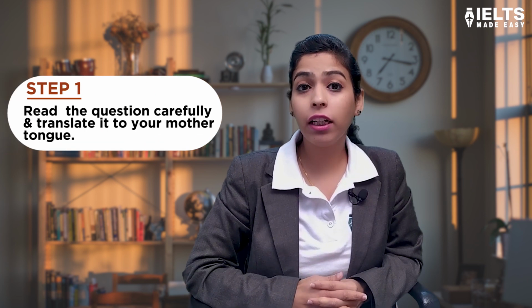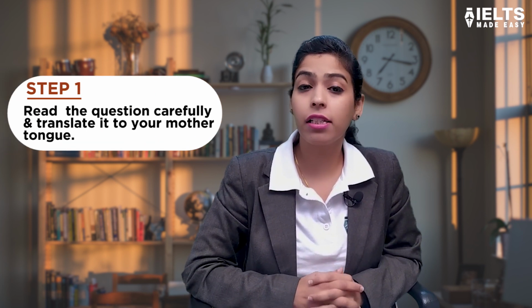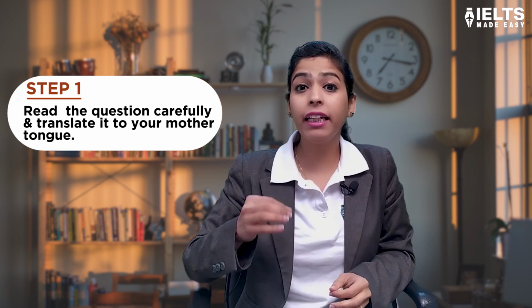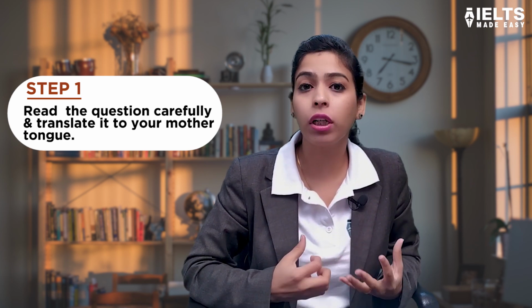So basically the first step, which matters a lot, is to read the question carefully and translate the same in your mother tongue. You really need to take care of this if you want your task response to be at par. So basically you want task response 100%. You want to fulfill this point effectively.